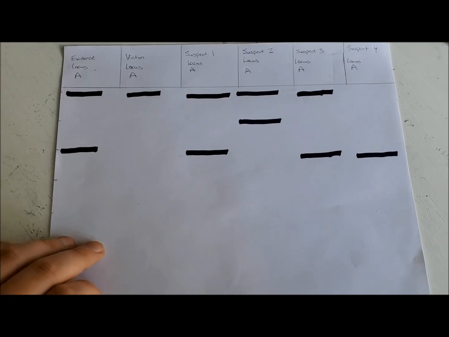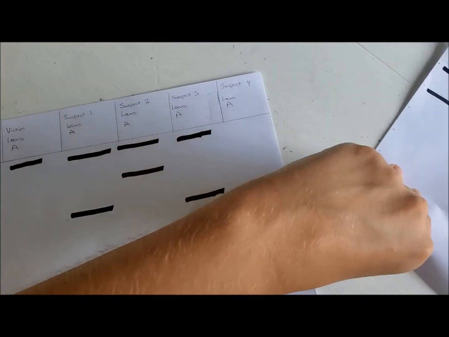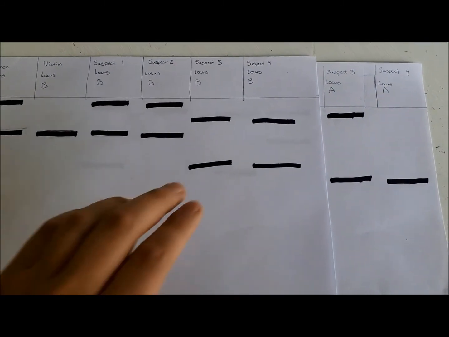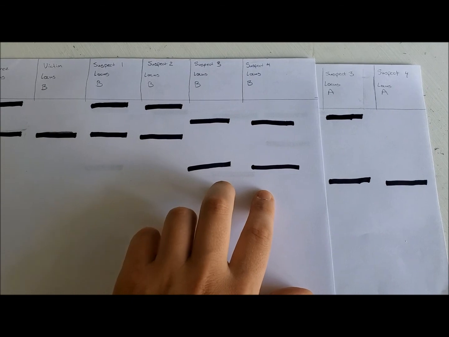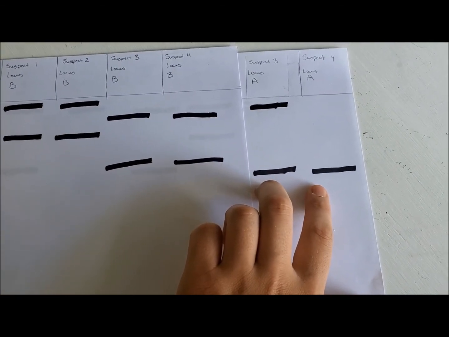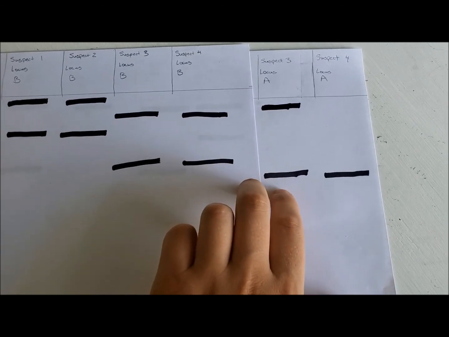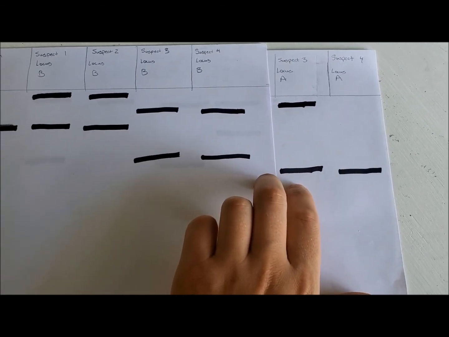Another interesting little fact here is that suspect 3 and 4 are likely related as they share locus B, and suspect 4 is homozygous on locus A and suspect 3 is heterozygous. However, this does imply that they are related.